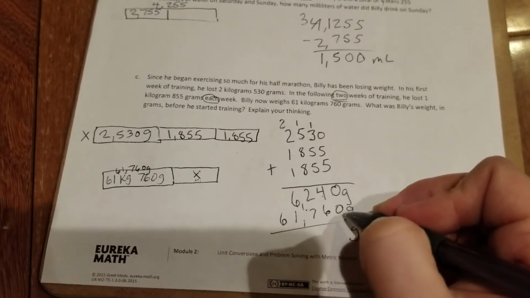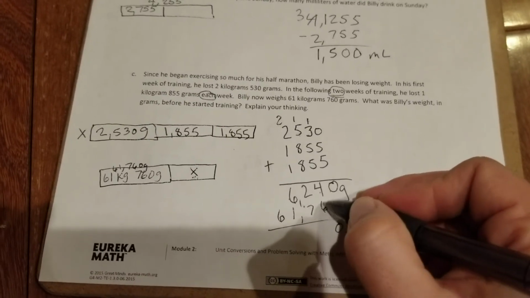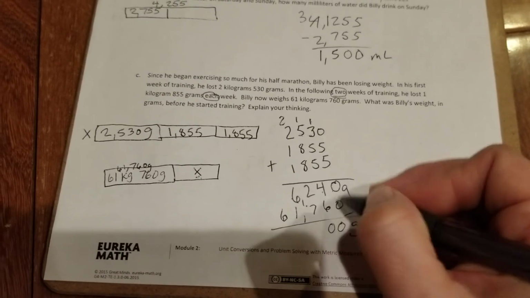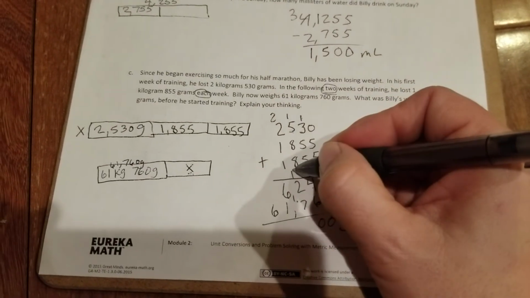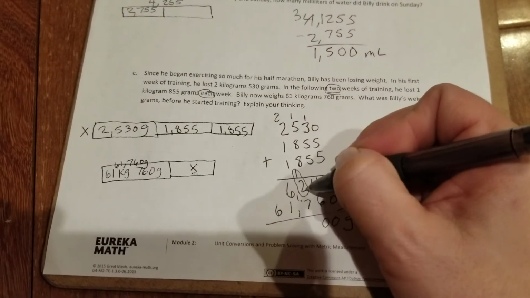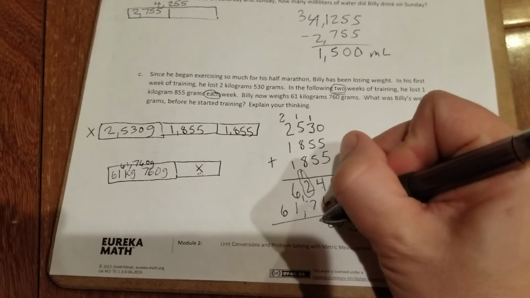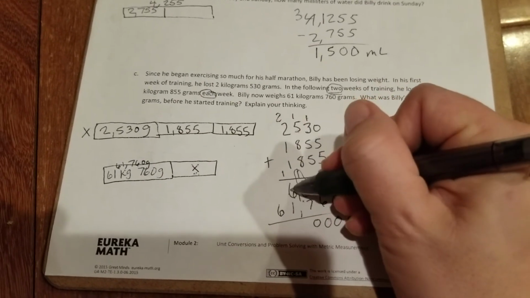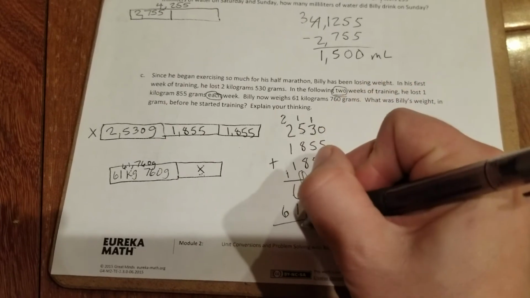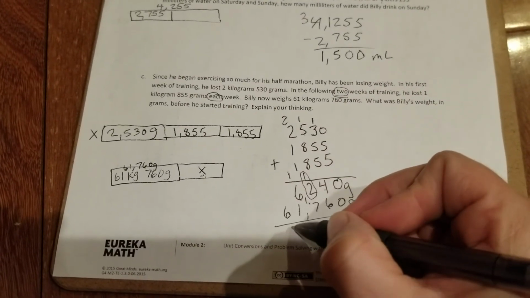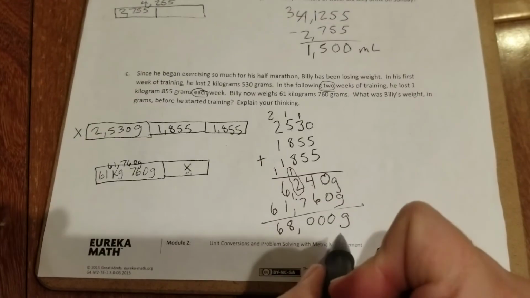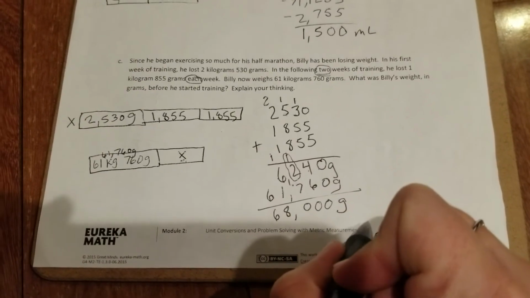0 plus 0 is 0. 6 plus 4 is 10. Ooh, when I think about what I know about my tens, hey, this is 3 right here. 7 and 3 is 10. 6, 7, 8. My comma in there. And 6 plus nothing is 6. This is what he used to weigh, 68,000 grams.